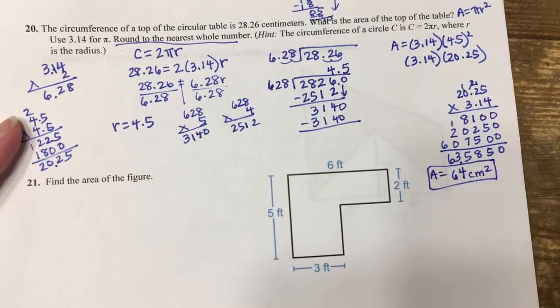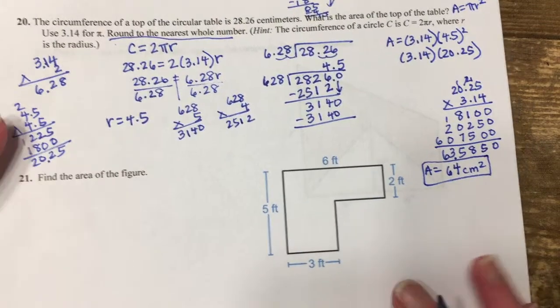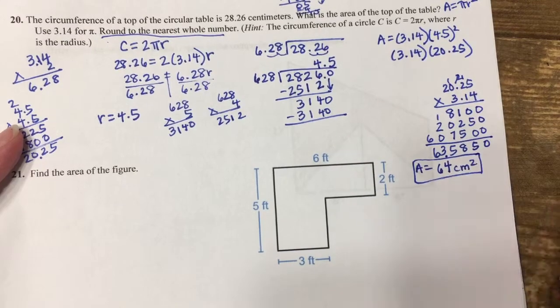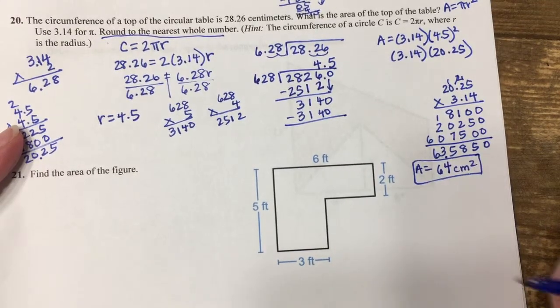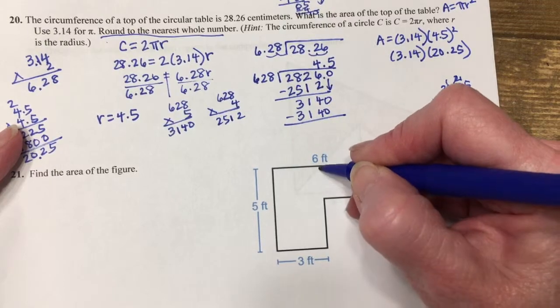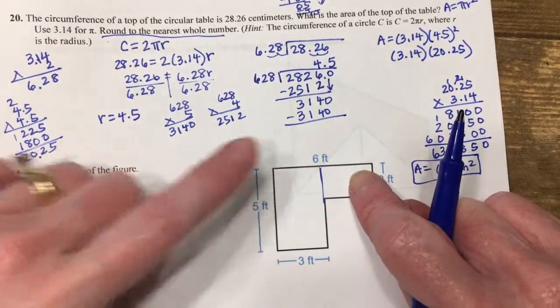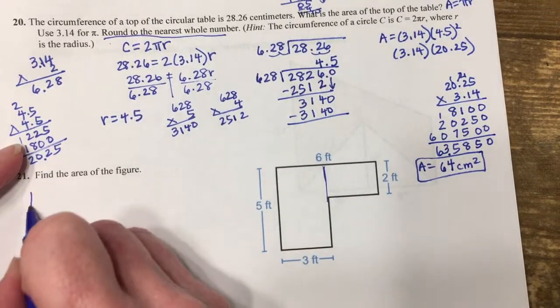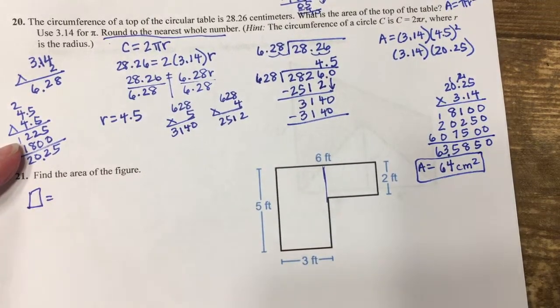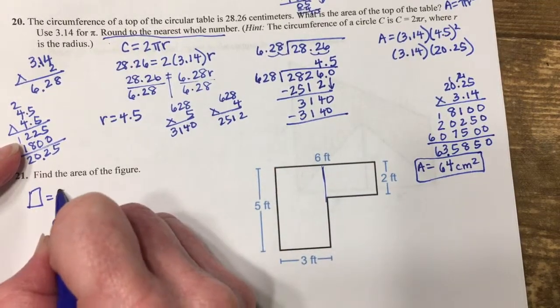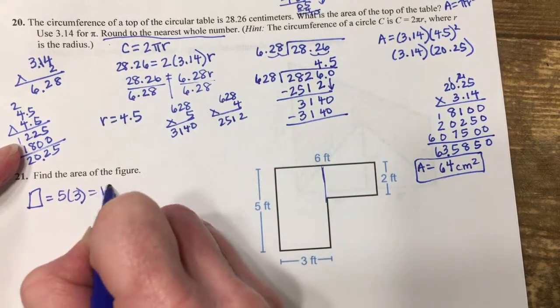All right, on 21, it says find the area of the figure. So this is not one of my normal shapes, but I can divide it into 2 shapes that I do know. And so that's what I'm going to do. So if I make a cut right here, you can see that I actually have 2 rectangles. So one of my rectangles, this long one, is going to be the base times the height. So I would do 5 times 3, which would give me 15.